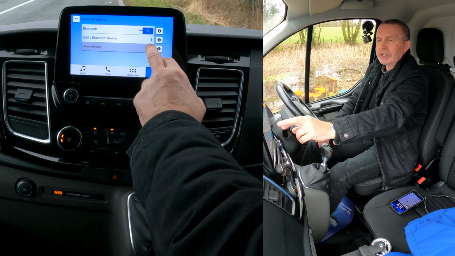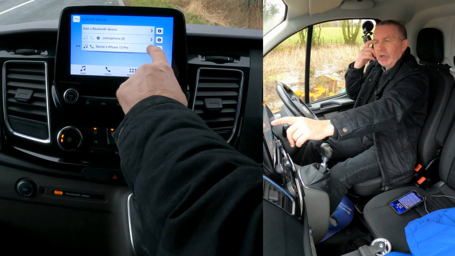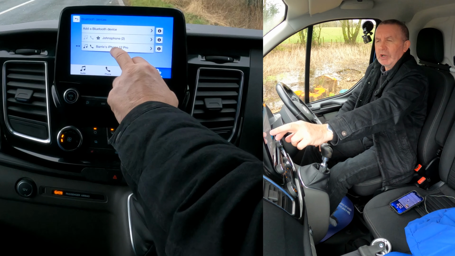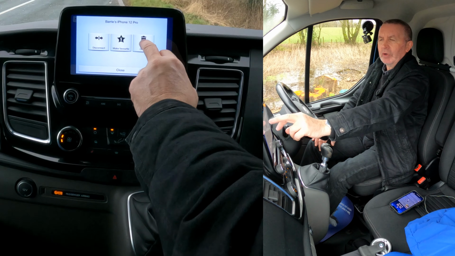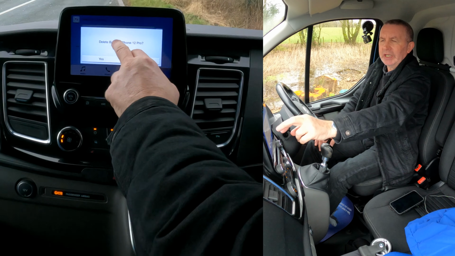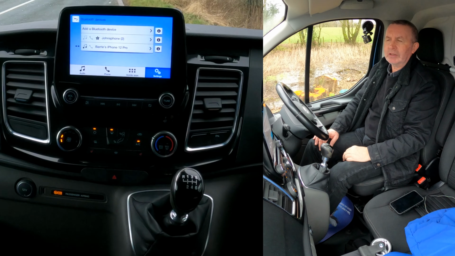So view devices, click on view devices, and you've got there Barry's iPhone 12. If I click on that, then you've got the option to disconnect, make favorite, or delete. I want to delete. Delete Barry's iPhone 12 Pro, yes.